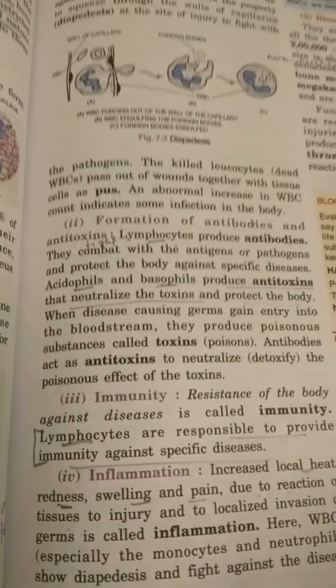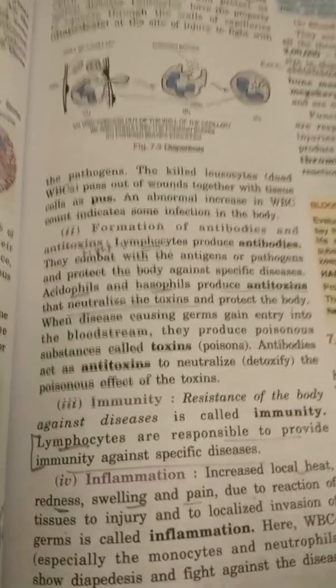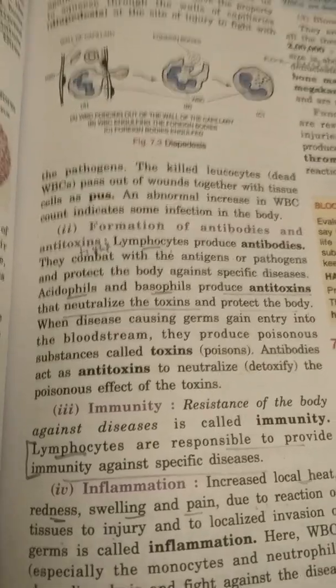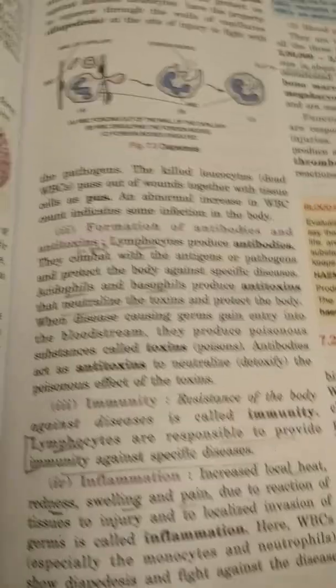And what is the function of antitoxin? They neutralize or detoxify any toxin that is produced by these harmful pathogens.